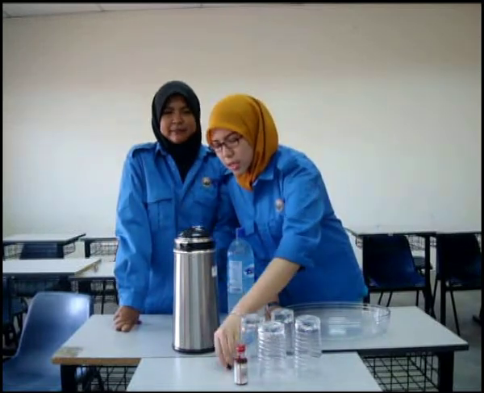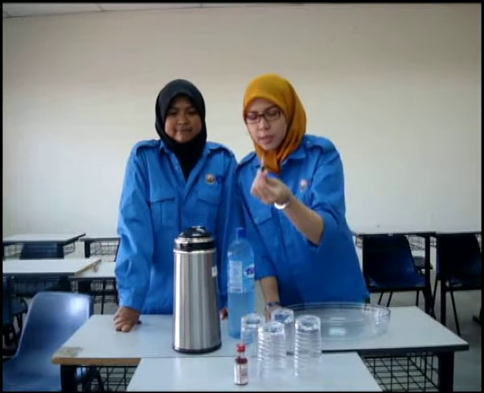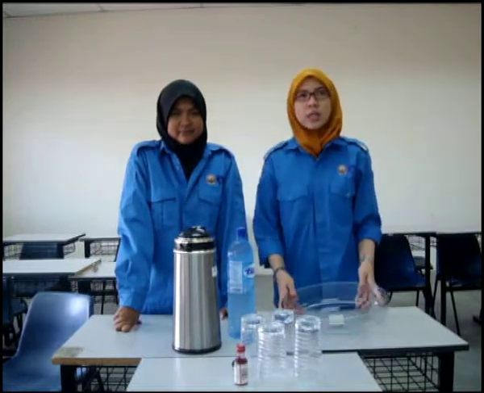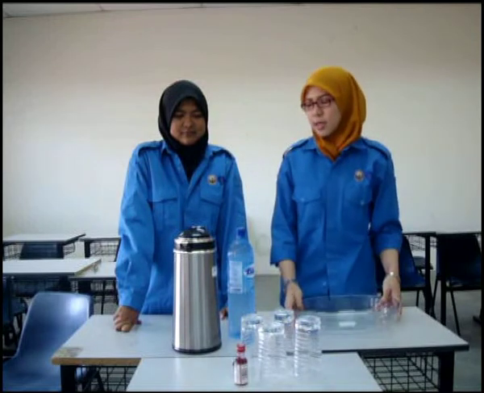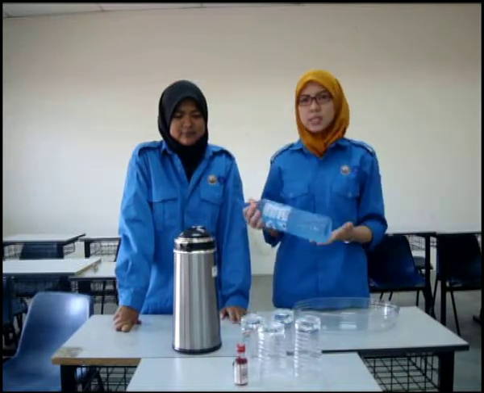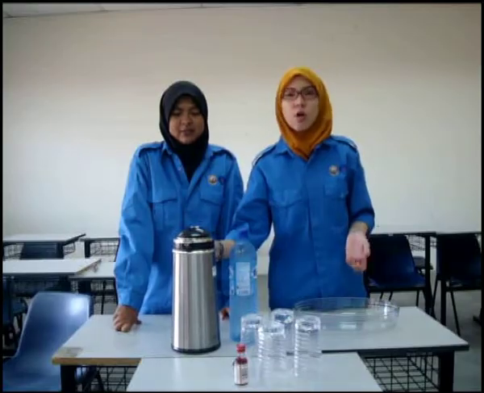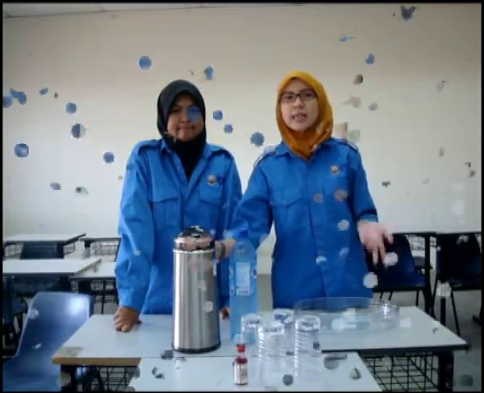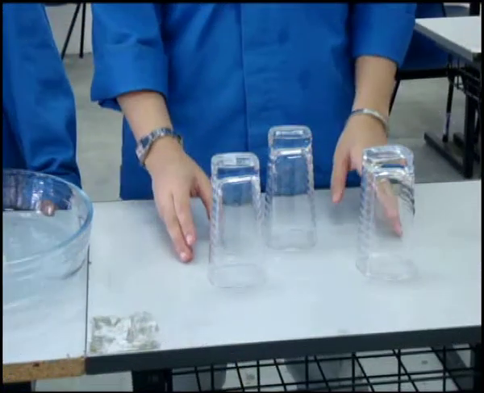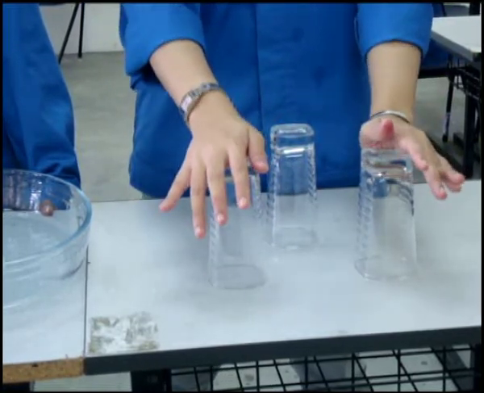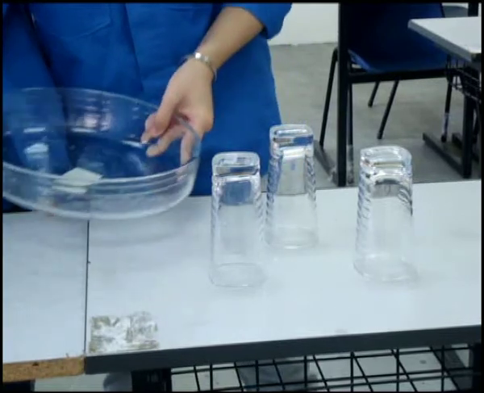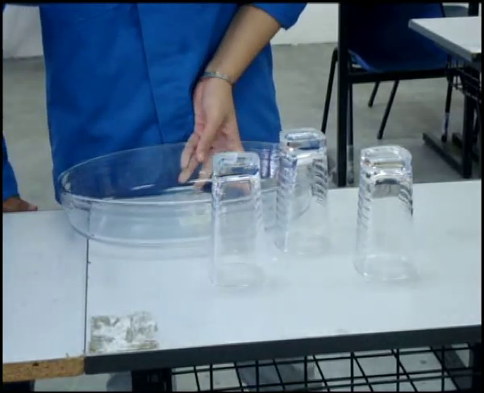Then the dropper. Next, the transparent glass container, and then this cool water, then this hot water, and lastly a tap water.